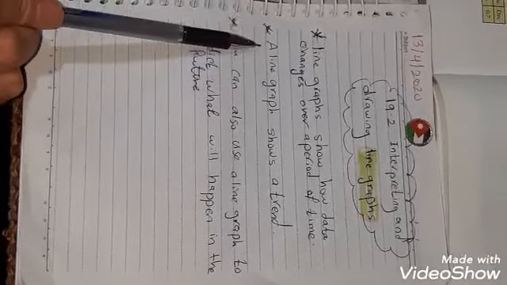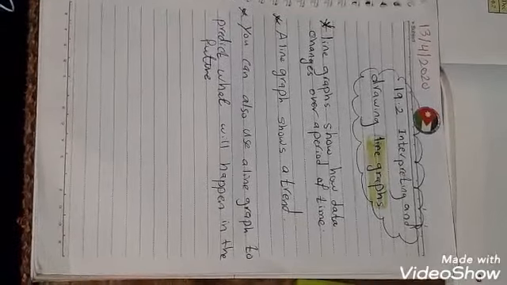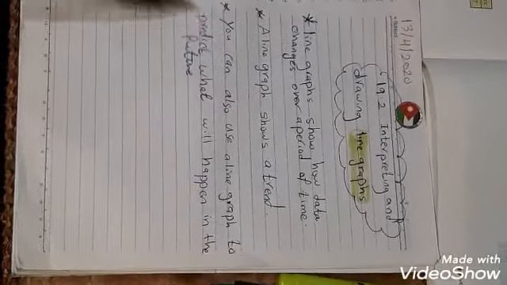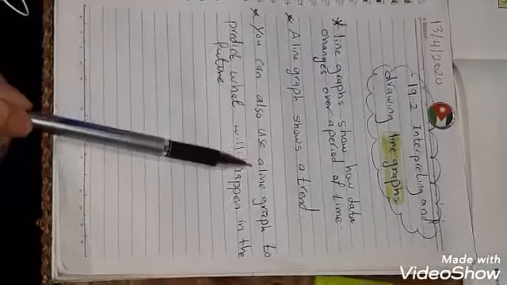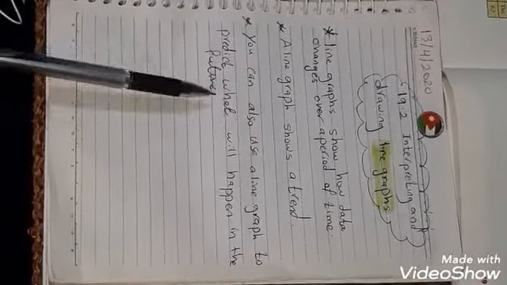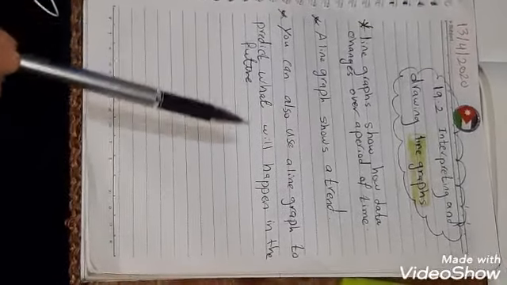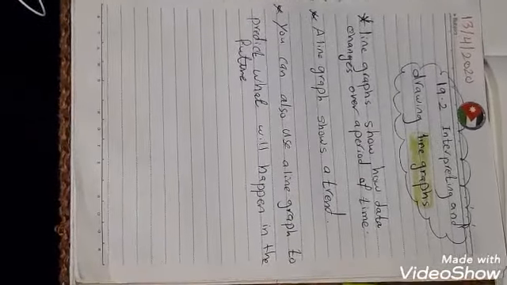And the second thing, a line graph shows a trend. A trend means increasing or decreasing, depending on the shape of the line graph. Now, the last thing, you can also use a line graph to predict what will happen in the future.